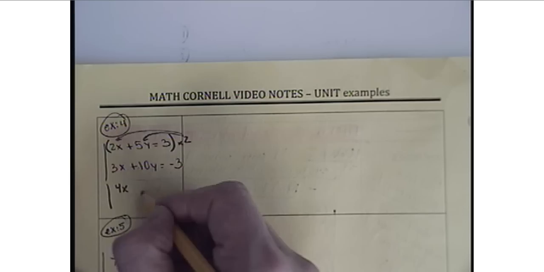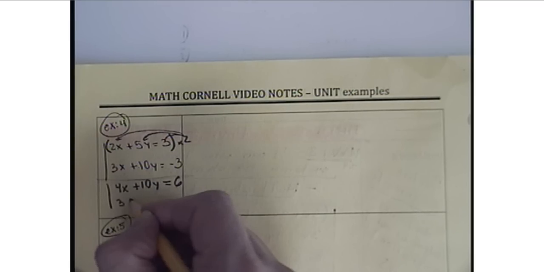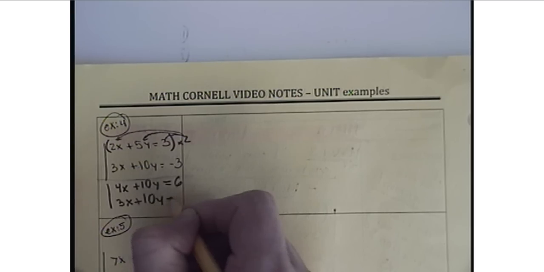So the system will look like this, using the distributive property. 2 times 2x will be 4x. 2 times 5 will be plus 10y equals 2 times 3, which is 6. The bottom will be 3x plus 10y equals negative 3. So we're not changing the second equation, only the first one. Alright, well, now the y terms are the two that we made equal, but they also have the same sign. So I'm going to subtract this whole thing in order to cancel those two.